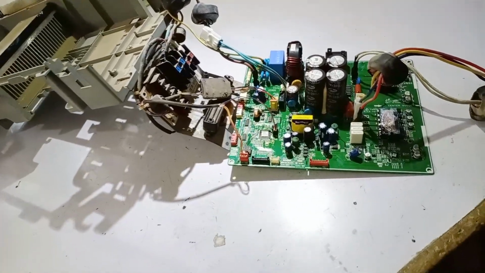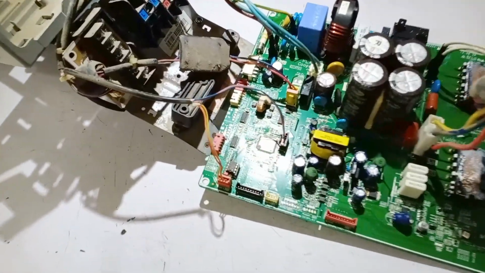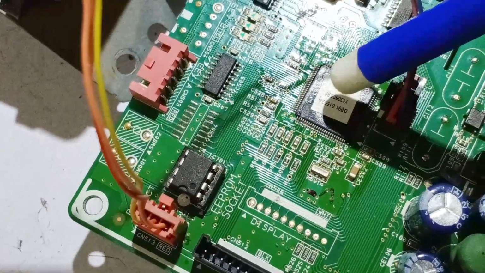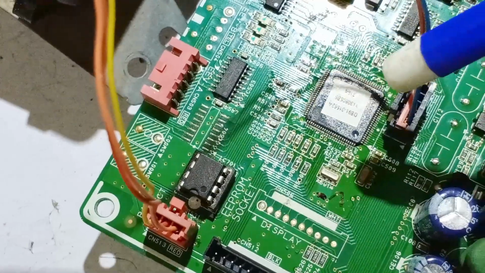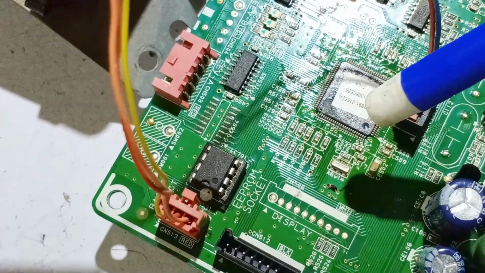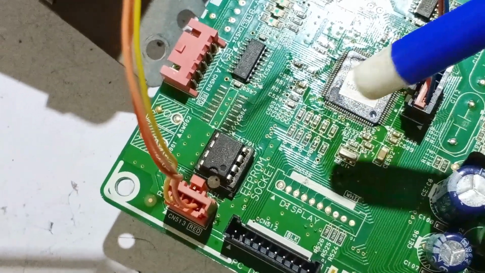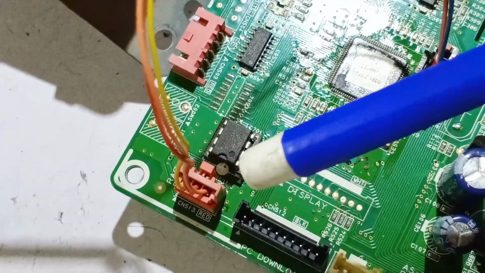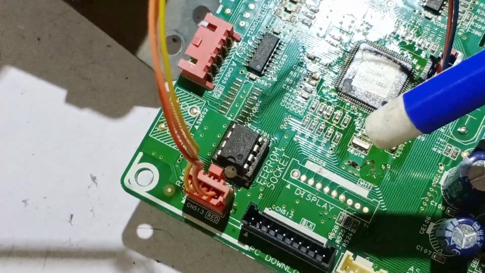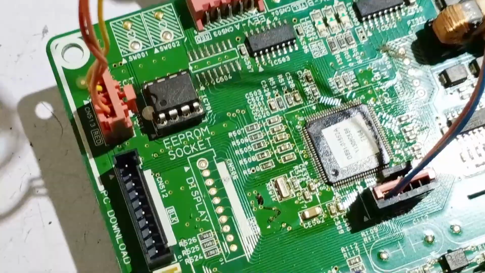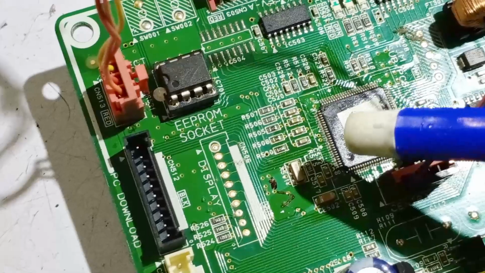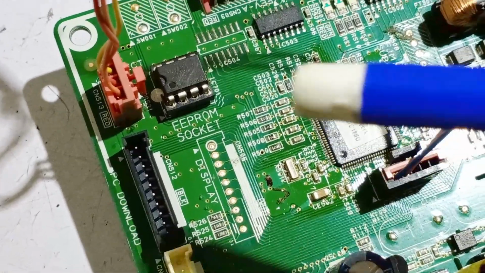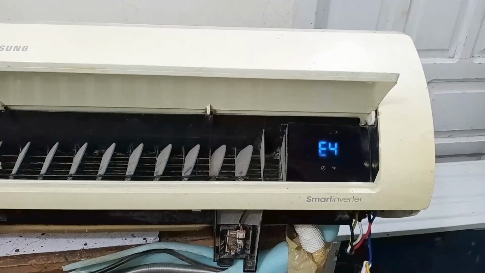So, now I've removed the circuit board from the air conditioner, and I'll explain what's going wrong here. On this circuit board, there is a microcontroller and an EEPROM. These two components share data with one another and communicate. The EEPROM is like a helper for the microcontroller, assisting it in performing its tasks. EEPROM stands for Electrically Erasable Programmable Read-Only Memory. When the EEPROM becomes faulty or gets short-circuited, or if it fails to share data with the microcontroller, then this E470 error will be displayed.